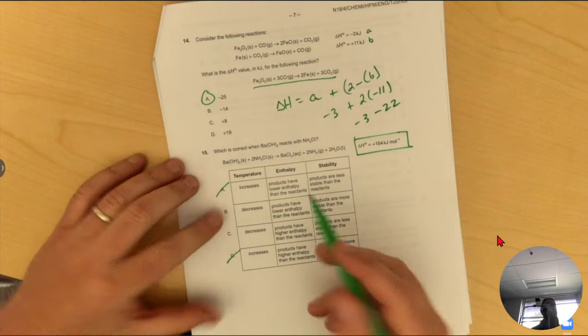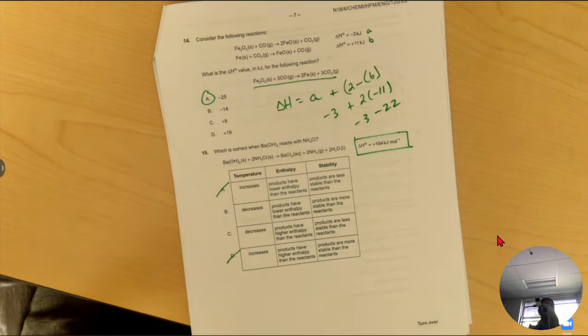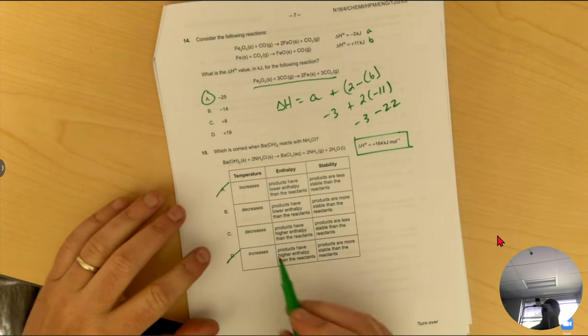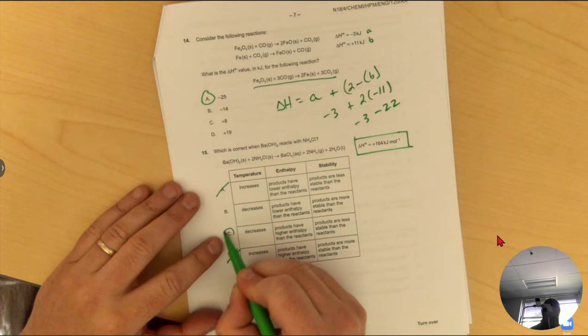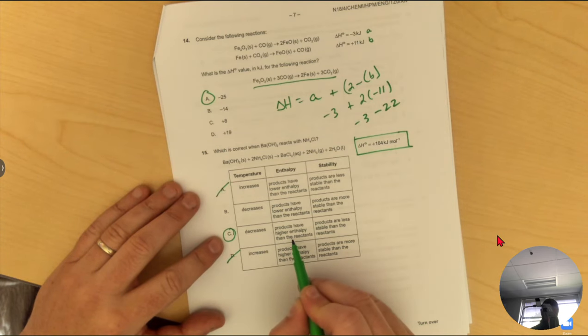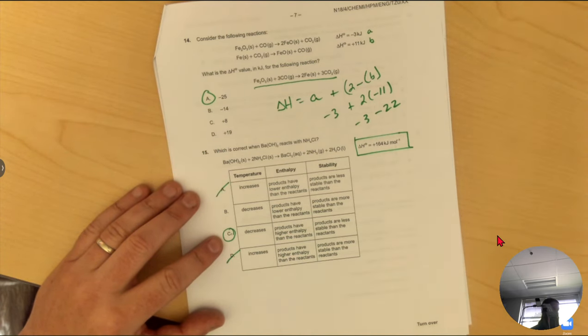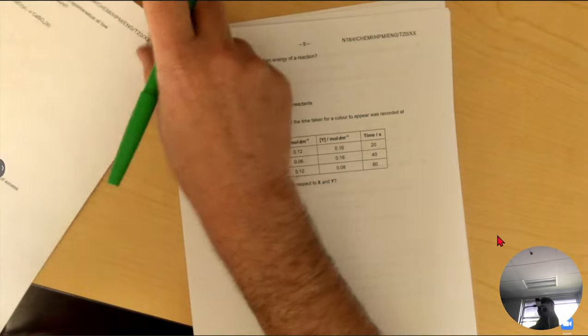Now, if it's endothermic, that means something's gaining energy. The more energy it has, the less stable it is. So products will have lower enthalpy. No, enthalpy's been gained the whole time. So the products will have higher enthalpy and they're less stable. So C is the correct answer.